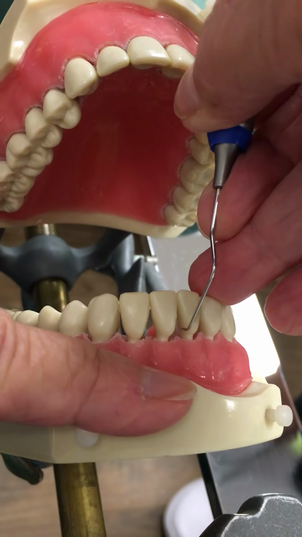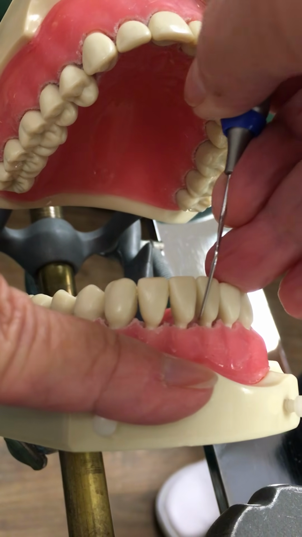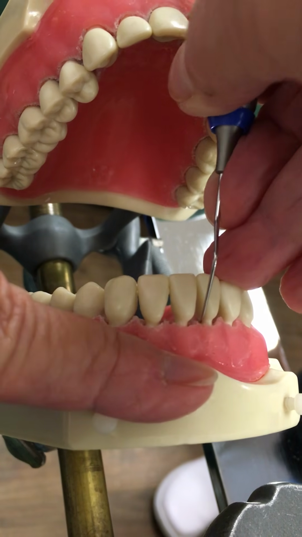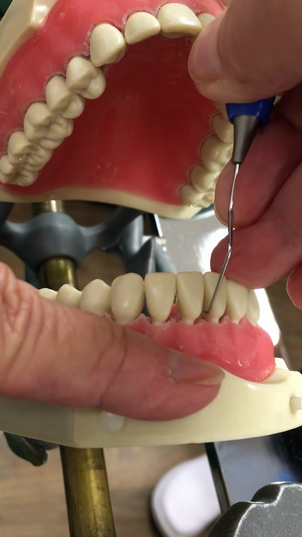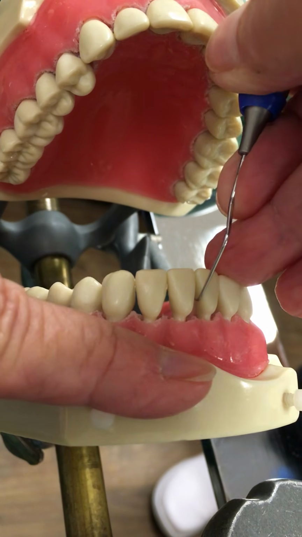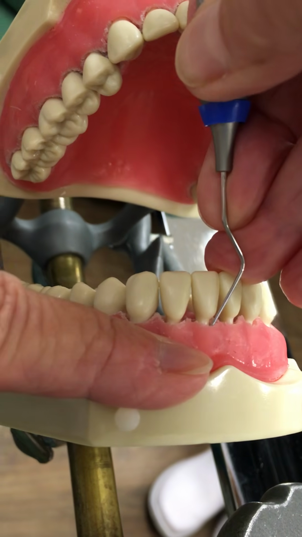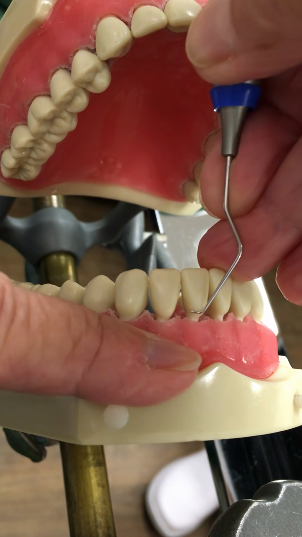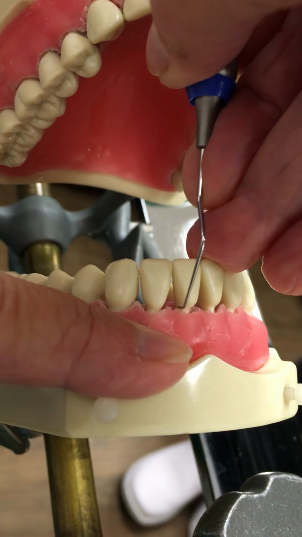And rolling each stroke, that toe toward the tooth, and the heel is off of the tooth. So as you go across the proximal surface, you're going to go up to the contact and back down as you walk across that proximal surface to the other side. Pick your fulcrum up, adjust your grasp, and move to the next tooth.